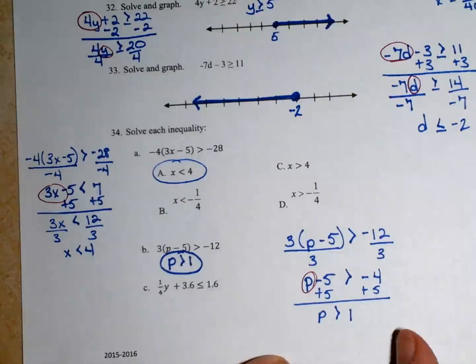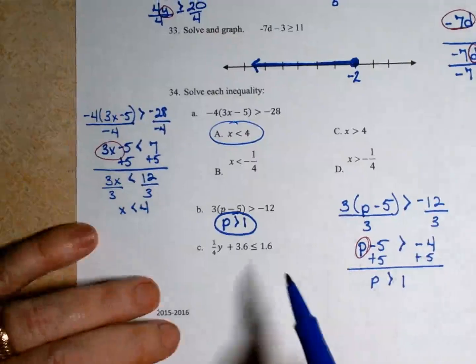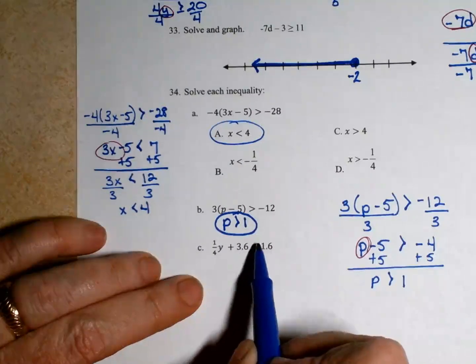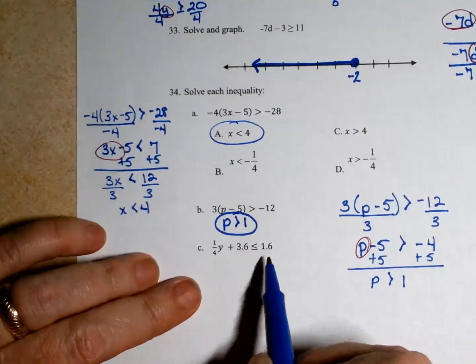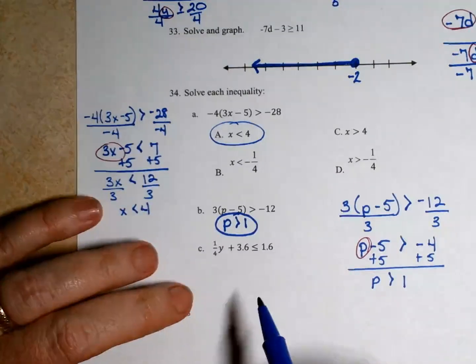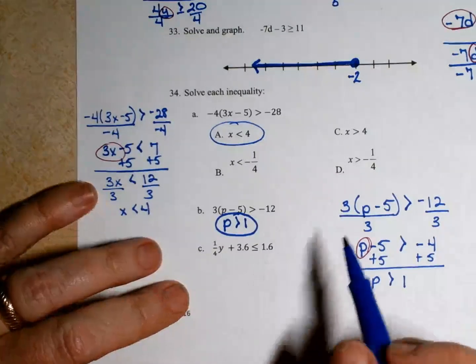Okay? All right, last one. I have 1/4 y plus 3.6 is less than or equal to 1.6. All right, we're doing all kinds of funky stuff. Let's try it.